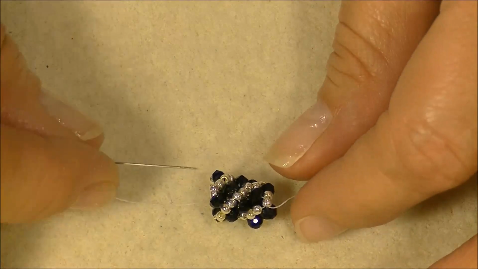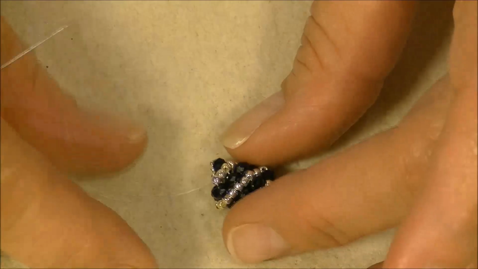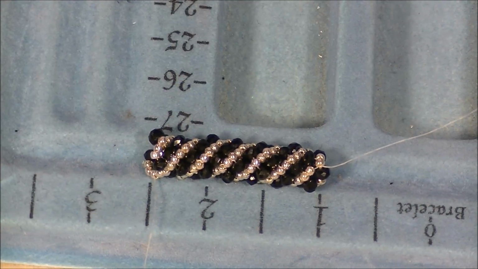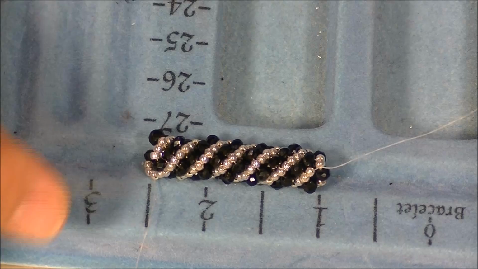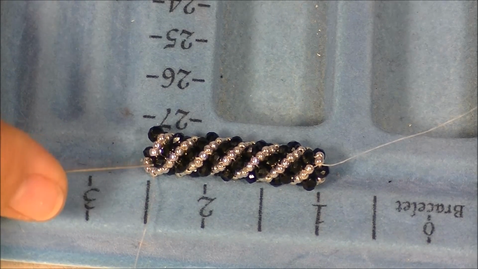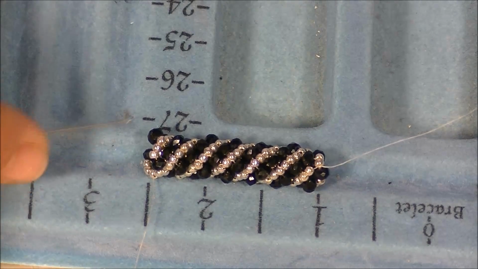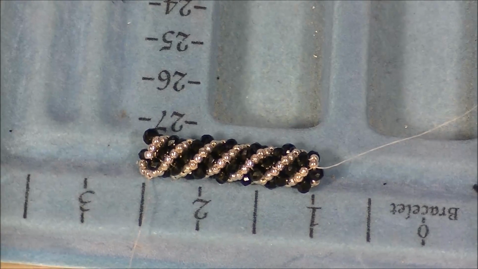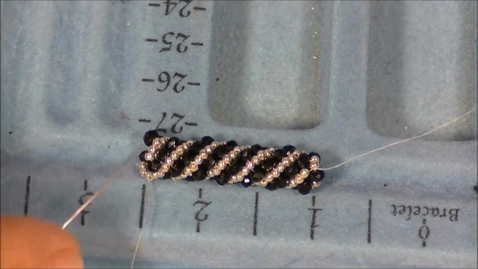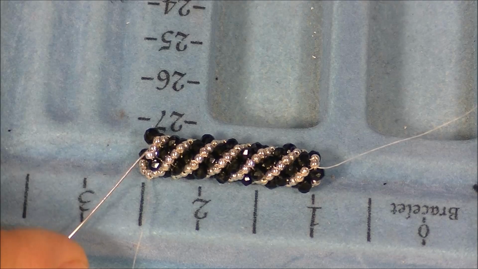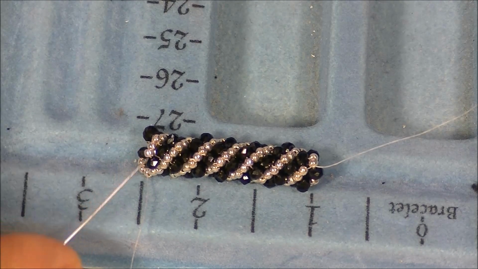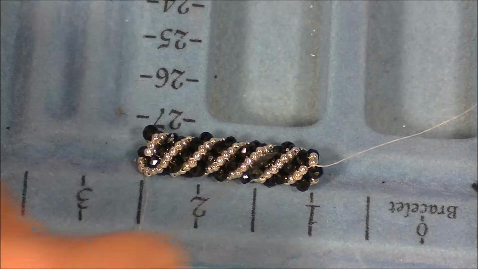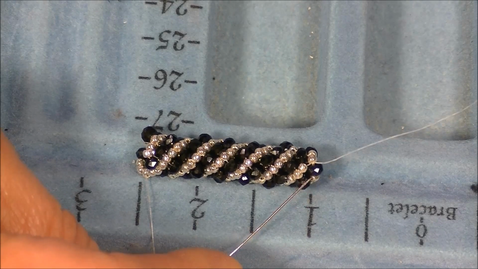So go ahead and continue the stitch I just showed you for about 1.5 inches, and okay, so I have made about 1.5 inches here of my basic Russian spiral with my rondelles and my 11-0s. And the reason I tell you to measure it instead of counting is it can be a little confusing, because as your spiral comes around on your last one, it's not a full row. So, or even on your top one.